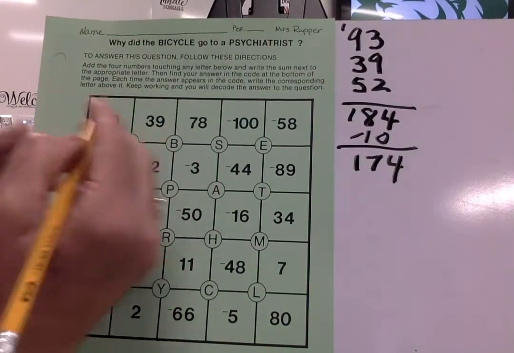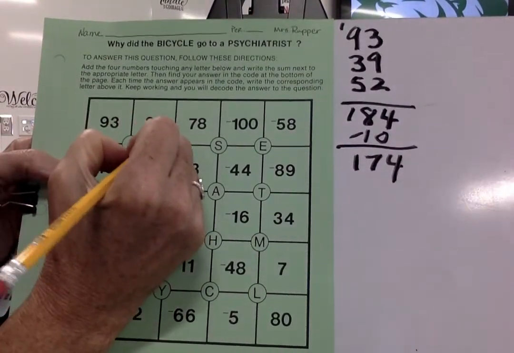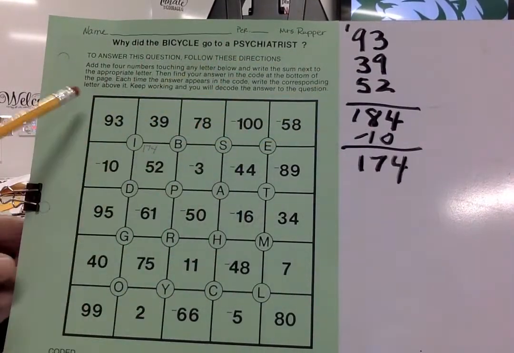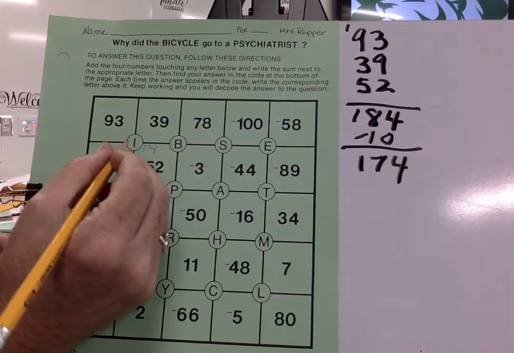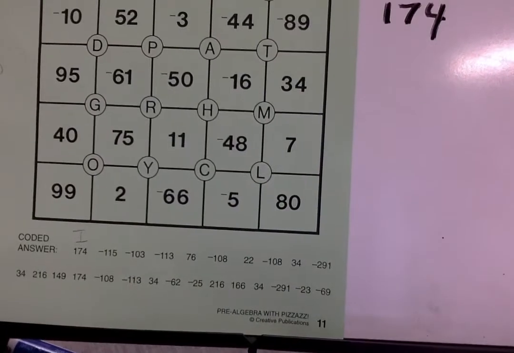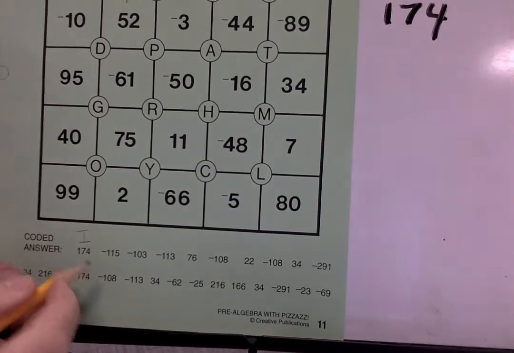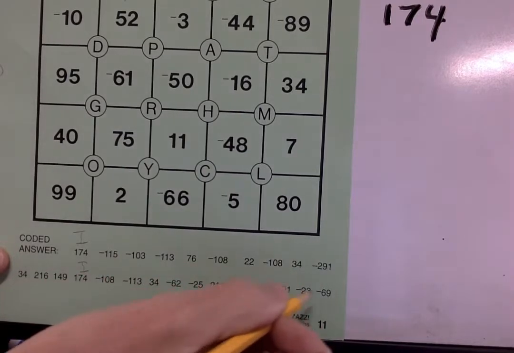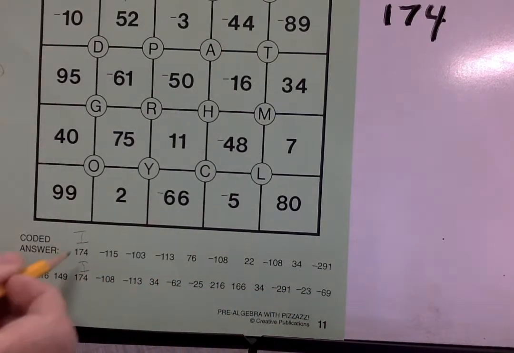So I make sure I write 174 in here. Make sure you're showing your work either on another piece of paper or over here, okay? So we put I wherever there's 174. Whoops, you probably couldn't see that, okay? So down at the bottom, wherever there's 174, I put an I.